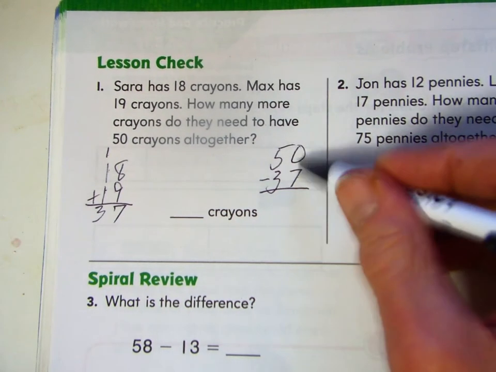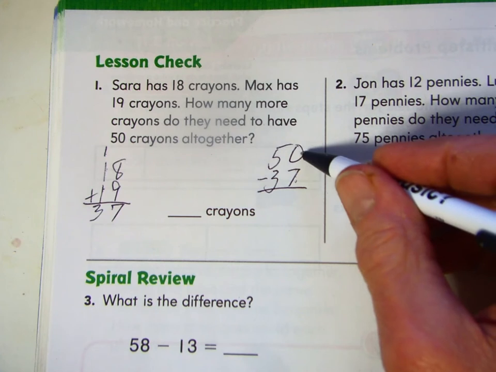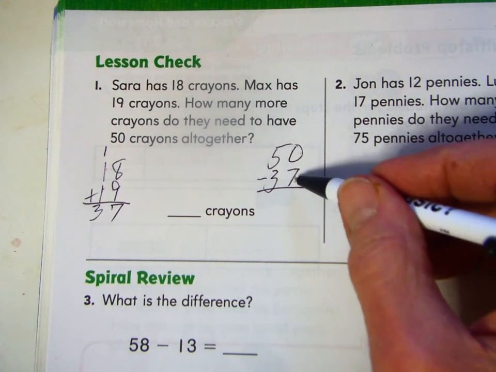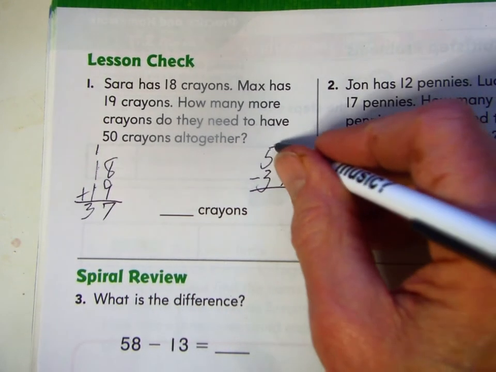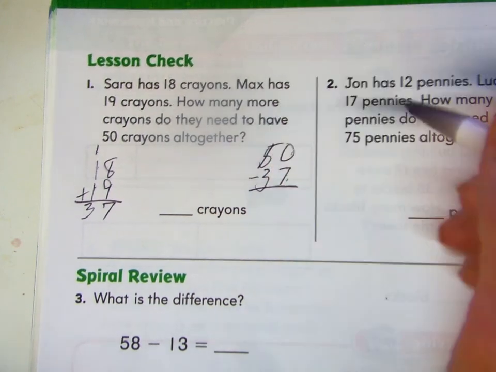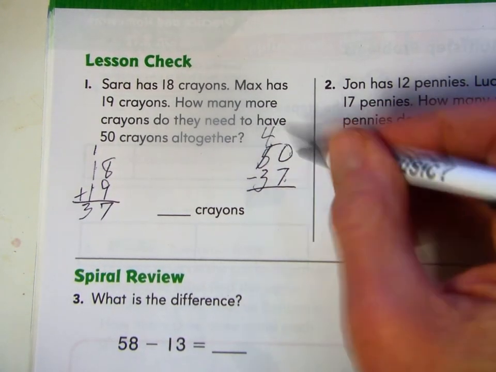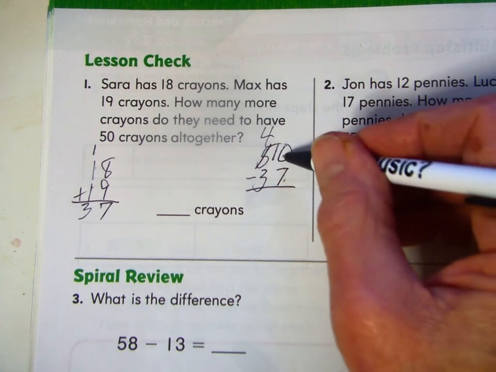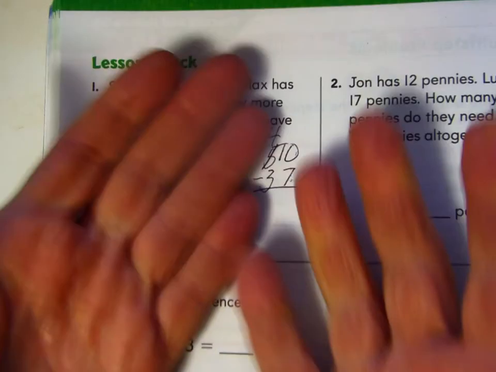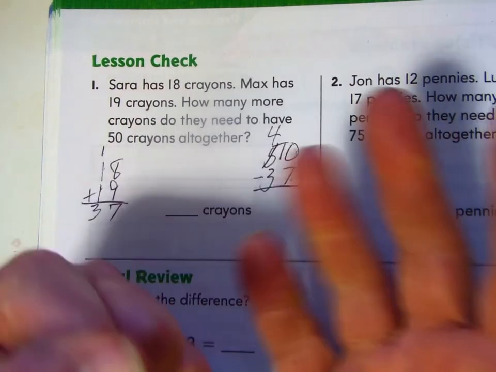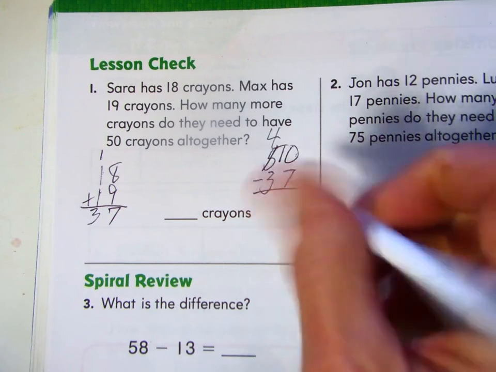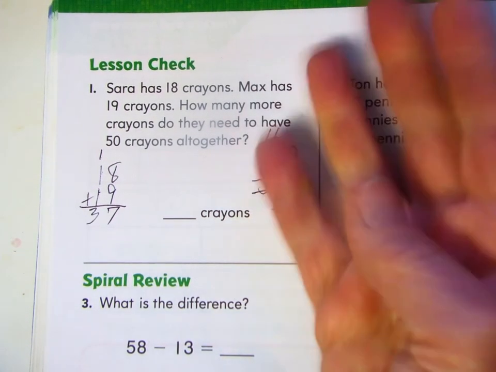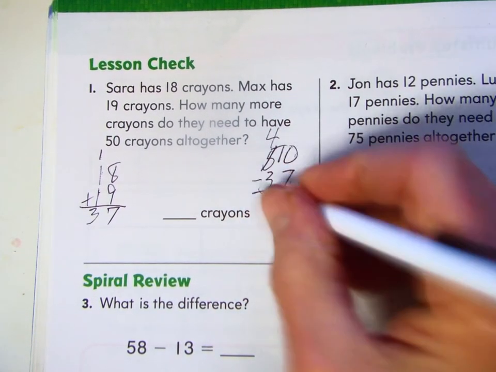Here we go. Top or bottom? Always the top. 0. Take away 7. Can we take away 7 from 0? No. You can't take away numbers from 0. We have to borrow. You borrow from the 5 tens, becomes 4. And the 0 becomes a 10. 10 take away 7 is a 3. What's left? 3. 10 take away 7 is 3. 4 take away 3 is 1.